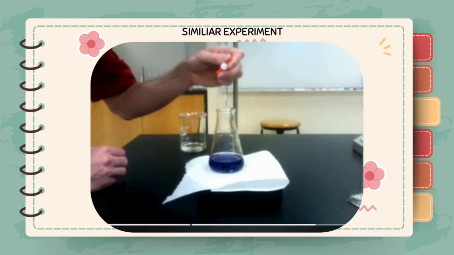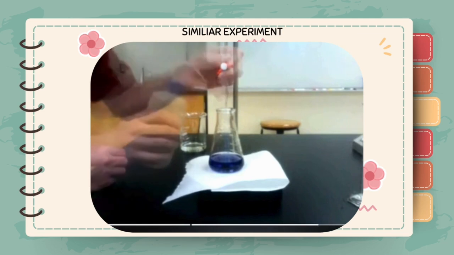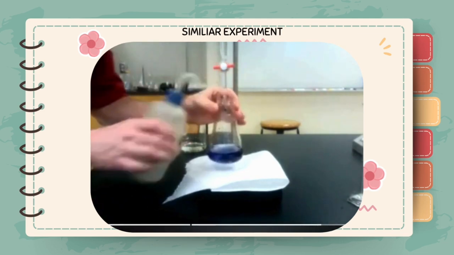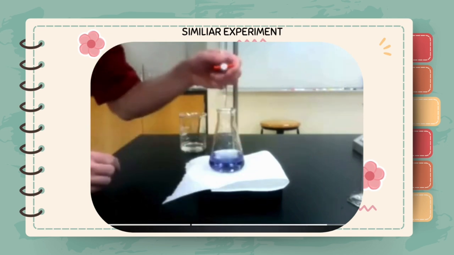This triiodide is then quantified by the titration with thiosulfate. As we know the concentrations of thiosulfate and triiodide, we can determine how much triiodide was used in the reaction with glucose and determine the amount of glucose as a result.